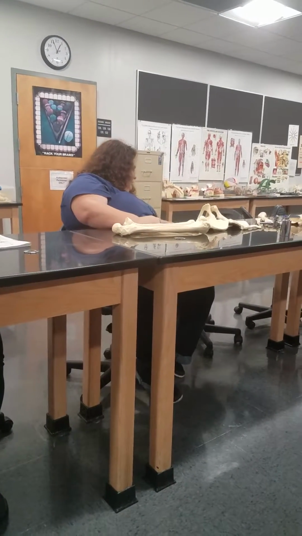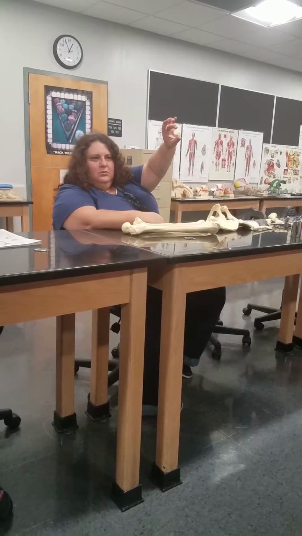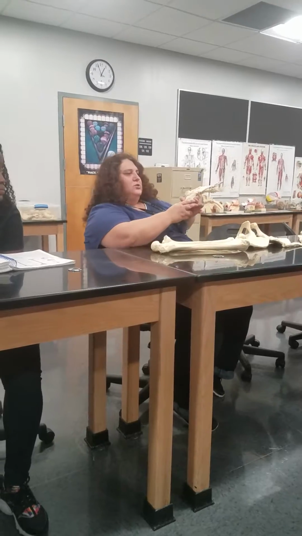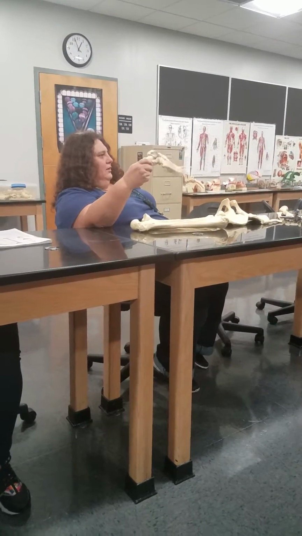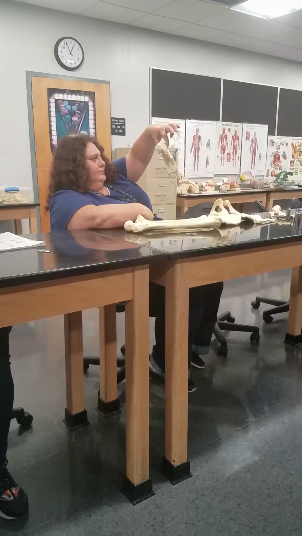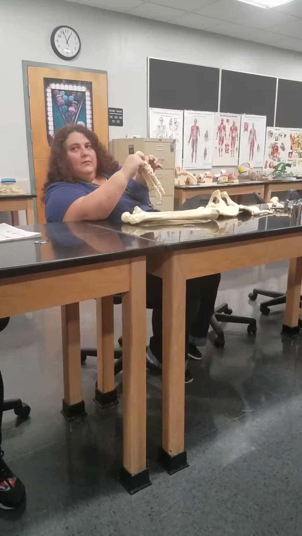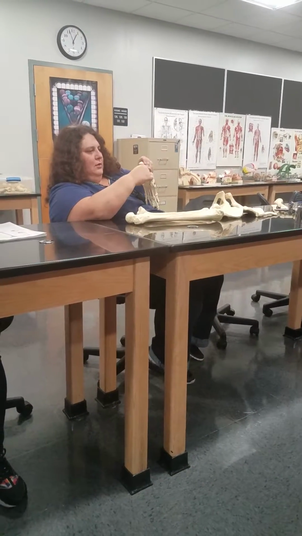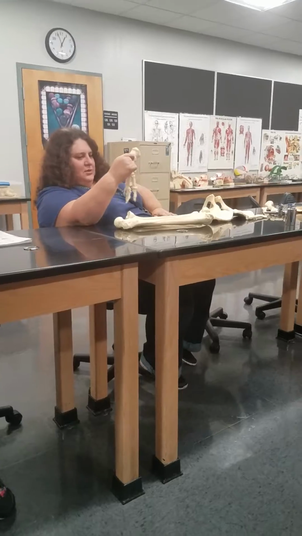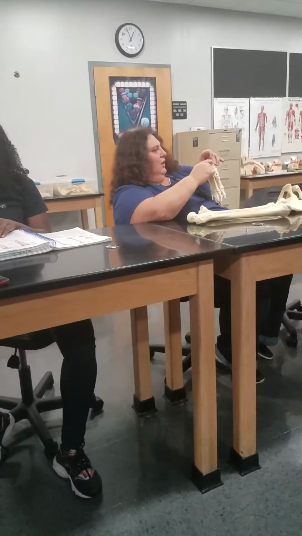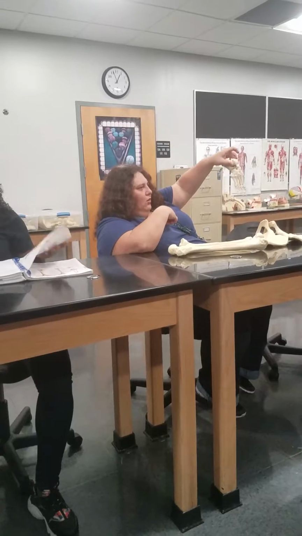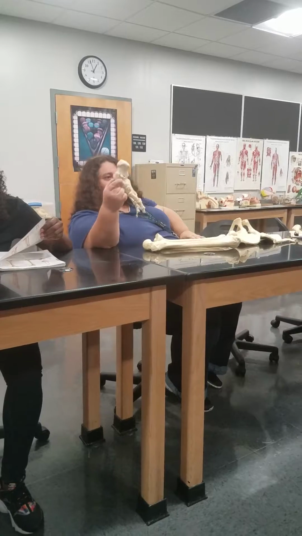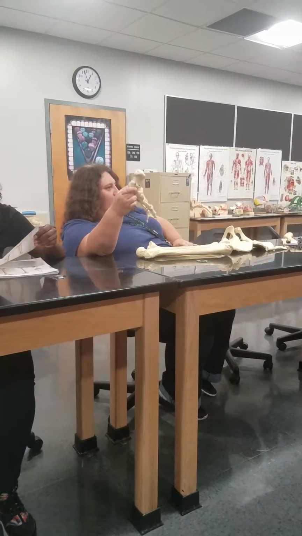All right, what bone is this? He'll never ask you a question, but he will ask you questions about this. What bone am I holding? This is the talus. This is the bone that the tibia and fibula articulate with. He actually wants you to know all the tarsals, so be aware of that.